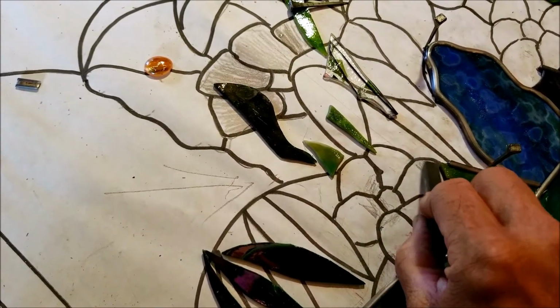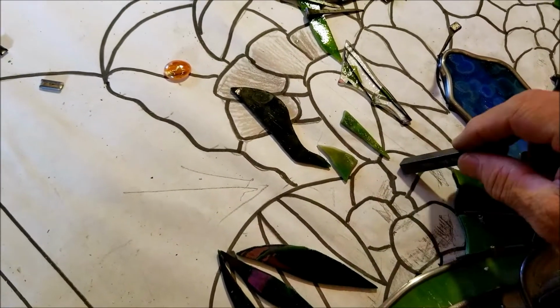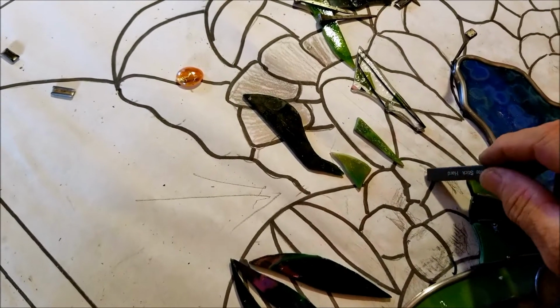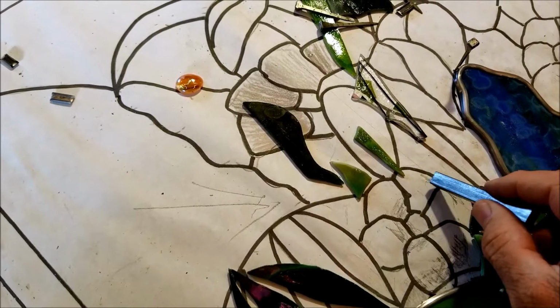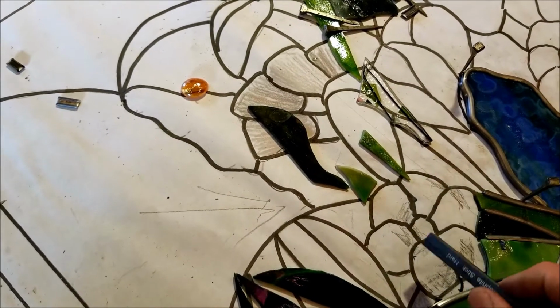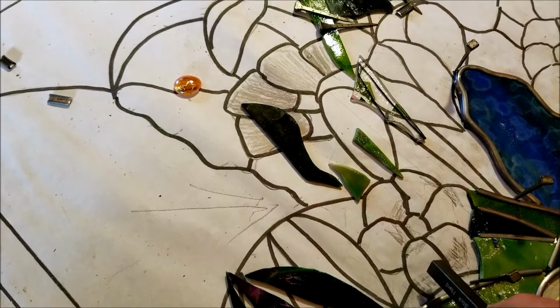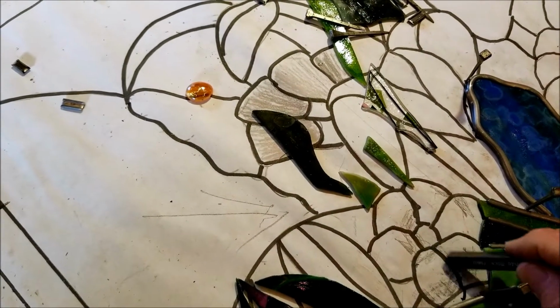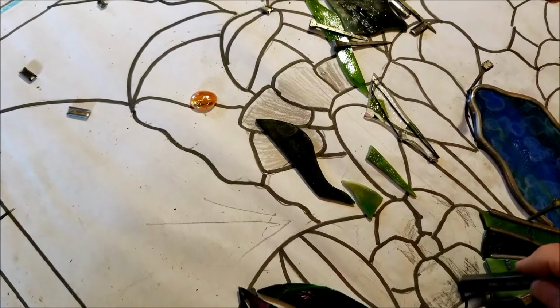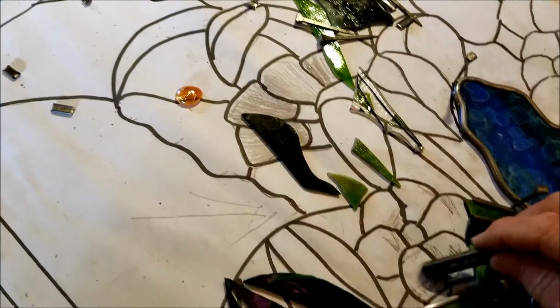And on the back of here, shadowy. Maybe some here. And there might be some on this leaf. Let's assume that this leaf is in front of that one, so there might be a little bit of shadow behind there even. It's definitely going to be darker down here.